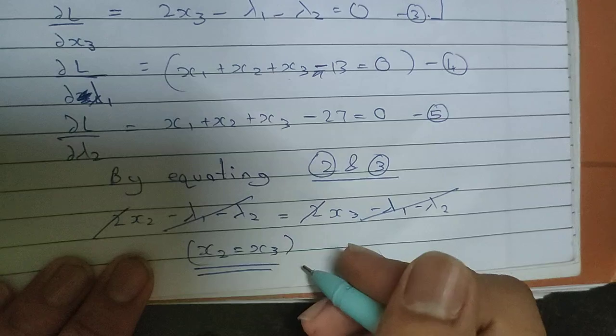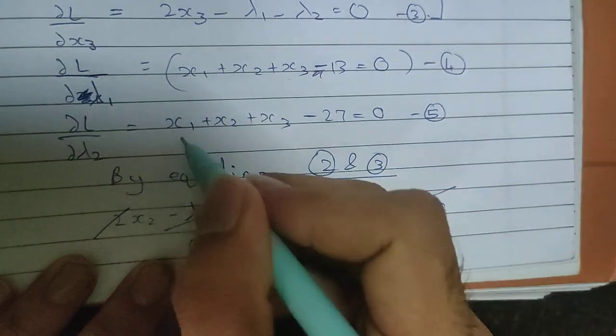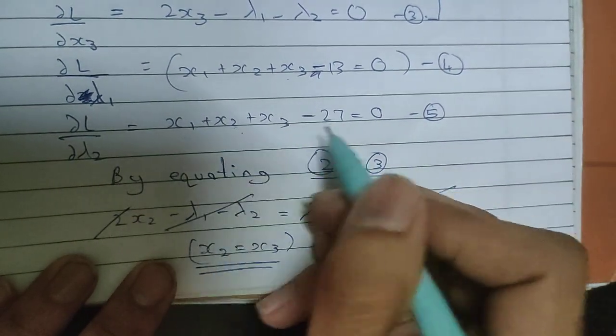And if you substitute x2 is equal to x3 in equation 5 as well, we'll get x1 plus 2x2 minus 27 equal to 0.